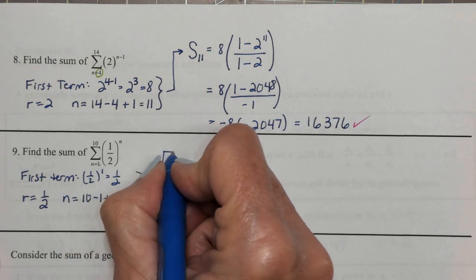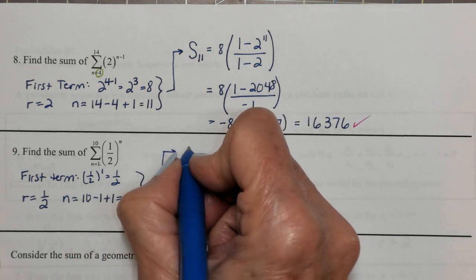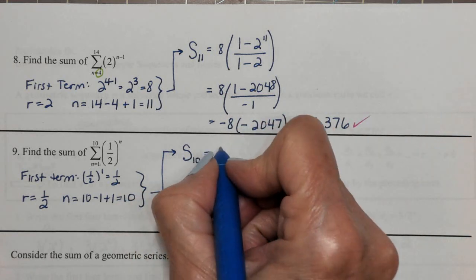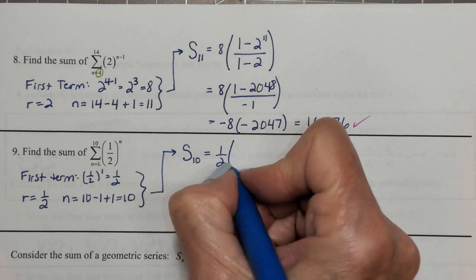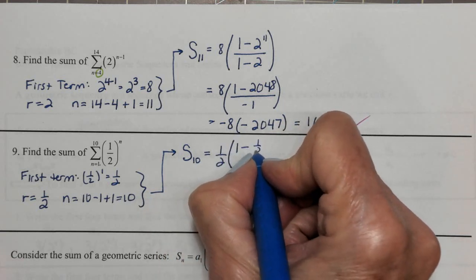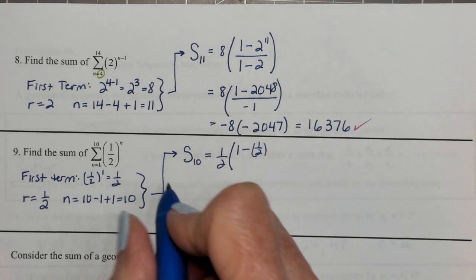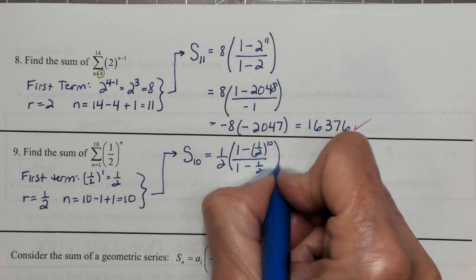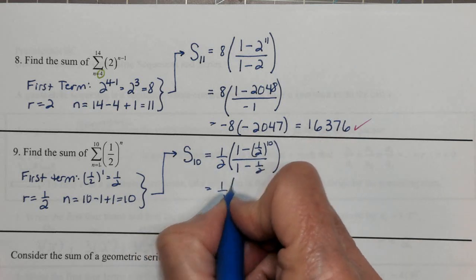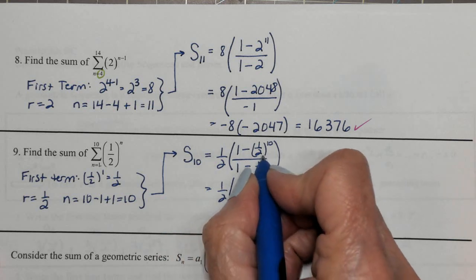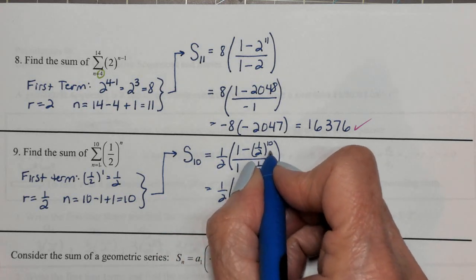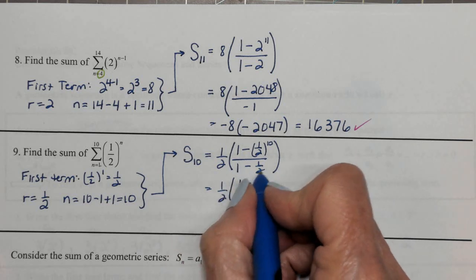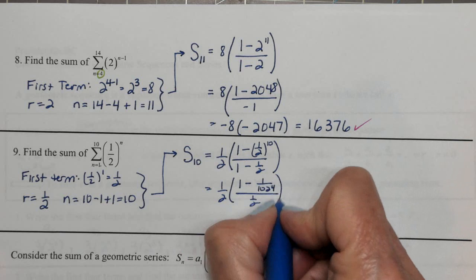We'll take this information and go to our formula. The sum of the first 10 terms is the first term times 1 minus r to the 10th power divided by 1 minus r. Let's clean this up. This is 1 minus 2 to the 10th is 1024, and I'm dividing it by 1/2.